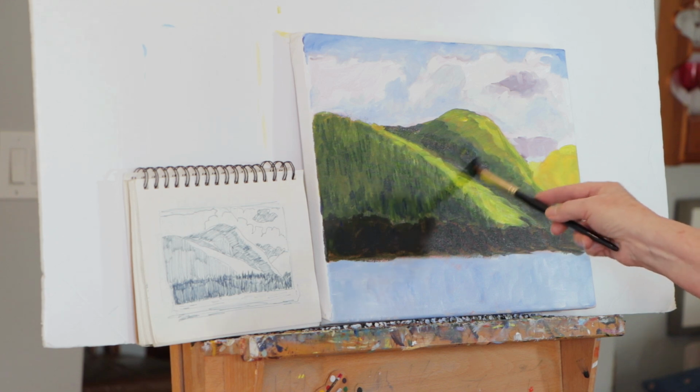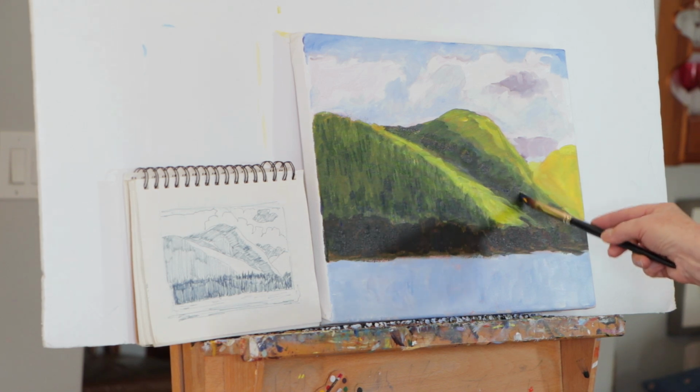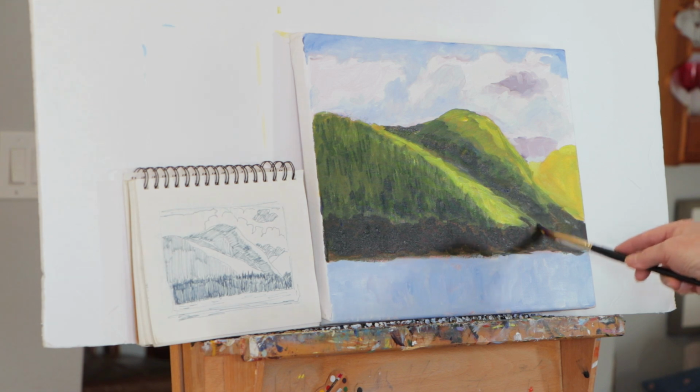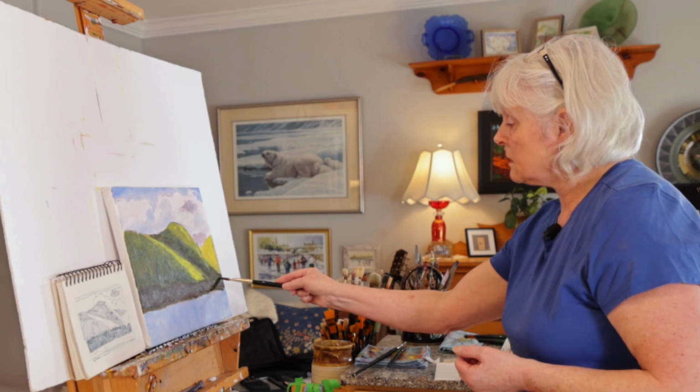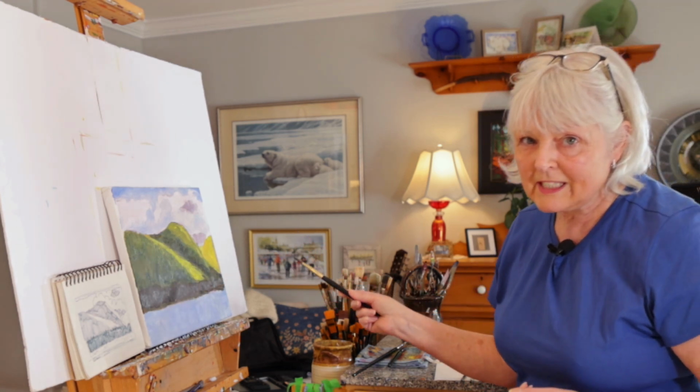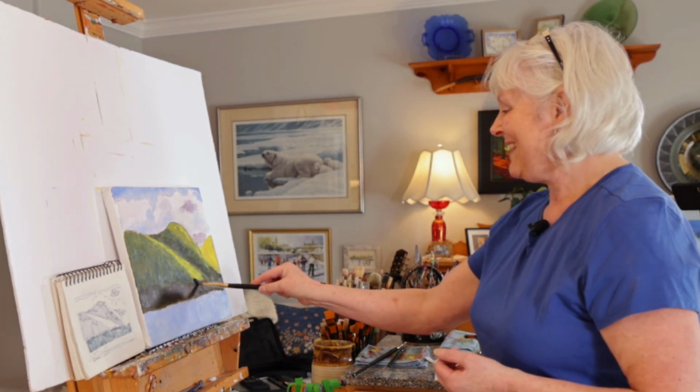Stepping back is a really important part of the painting process. I don't do that very often with these videos because I'm afraid of what I'm going to step on. So there we go.